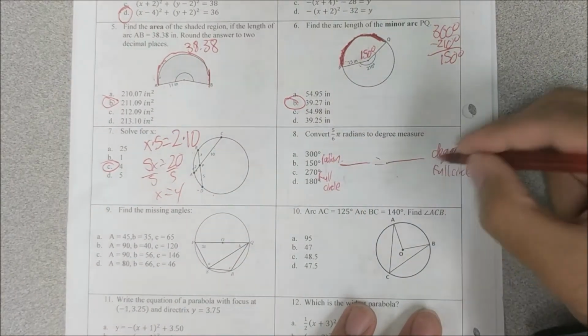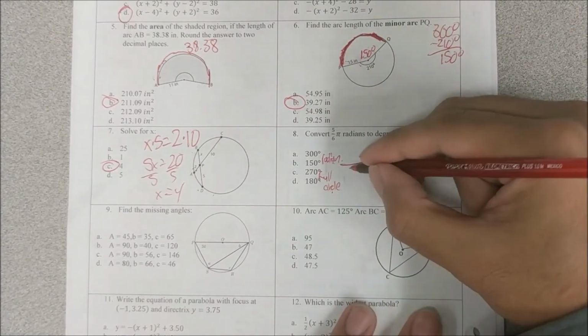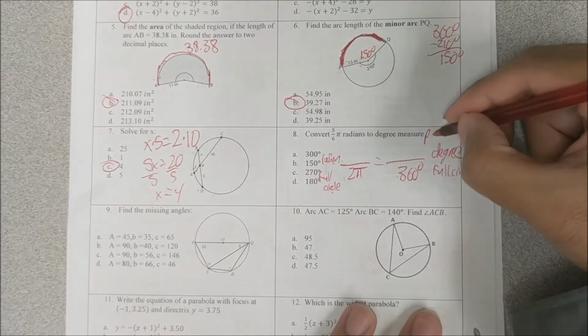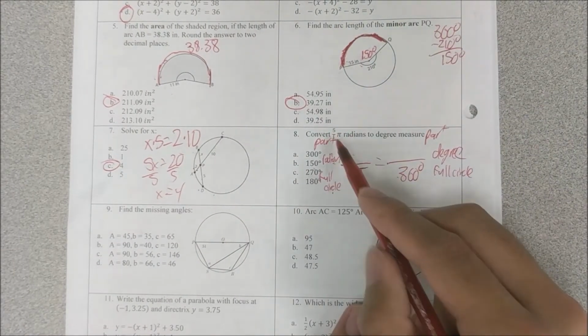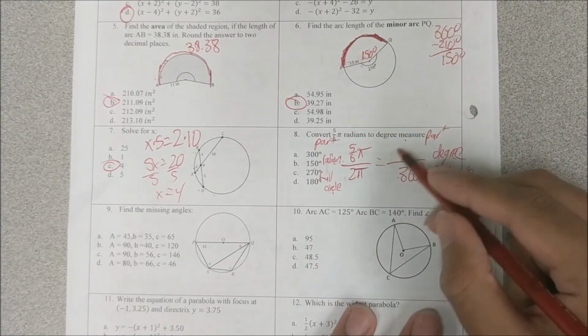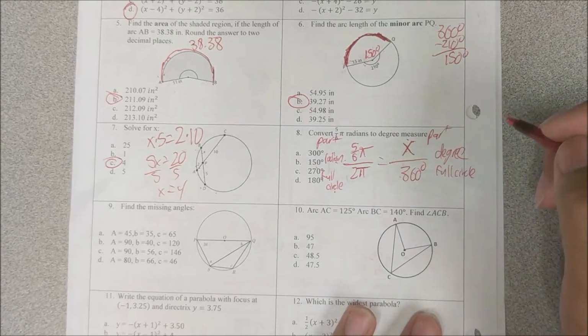Okay, so a full circle in degrees is 360. A full circle in radians is 2 pi. And on the numerator, I'll put the part that we actually have. So the part of a full circle we have is 6 pi, and I'm trying to figure out how many partial degrees out of 360 that is.